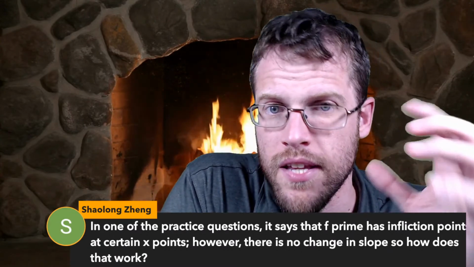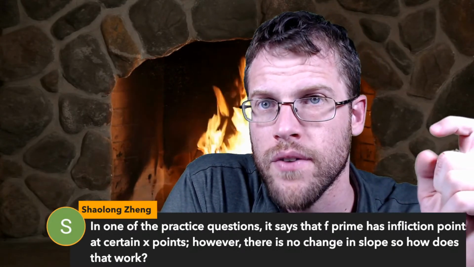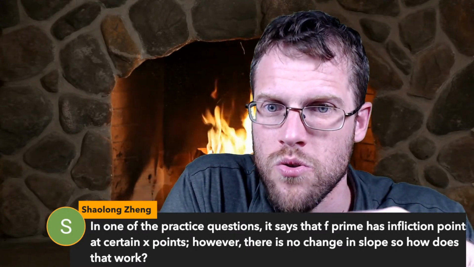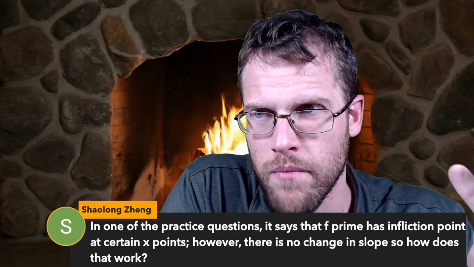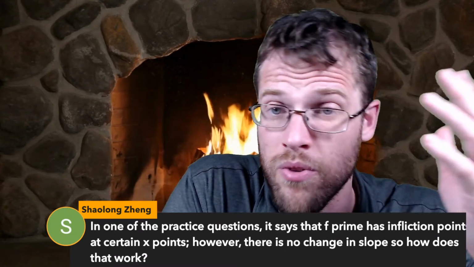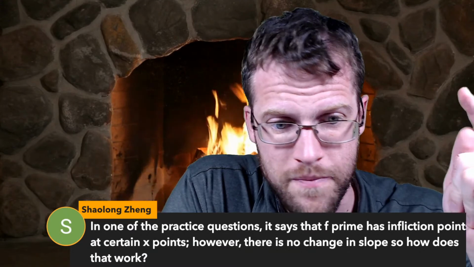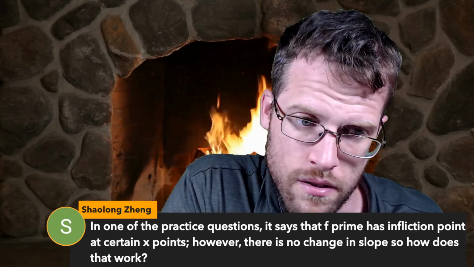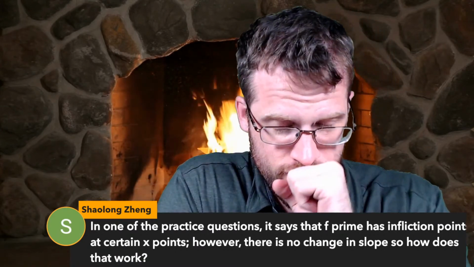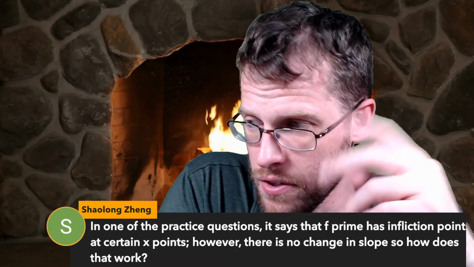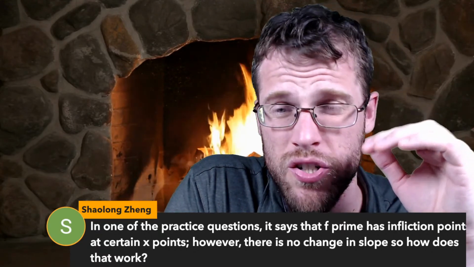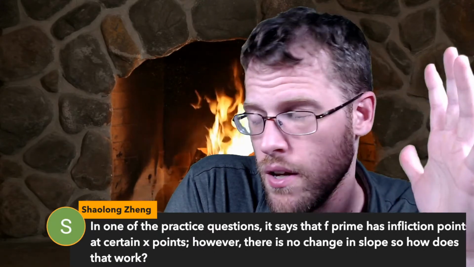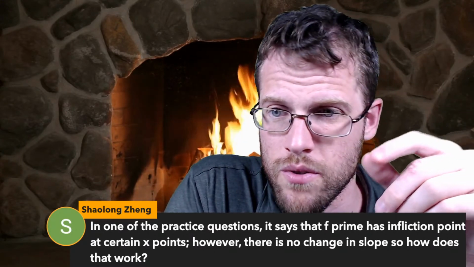If f prime is negative on a specific interval, then f of x is decreasing. If we have a sign change from plus to minus in f prime, that's a local max. A sign change from minus to plus on f prime would mean a local minimum of f of x. So yeah, that's more theory to know. Your second derivative sign chart will tell you concavity. Second derivative positive tells you concave up, and a negative second derivative will tell you concave down.